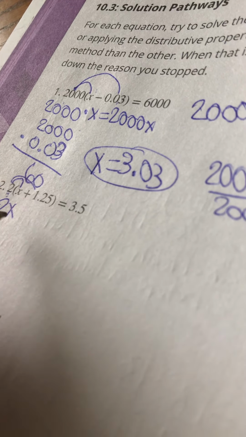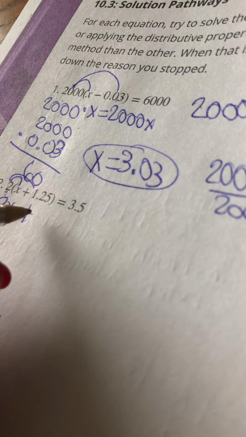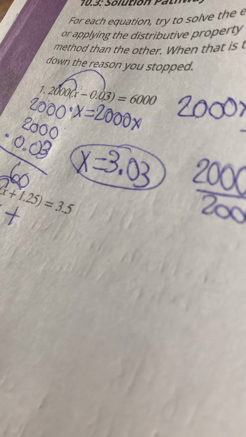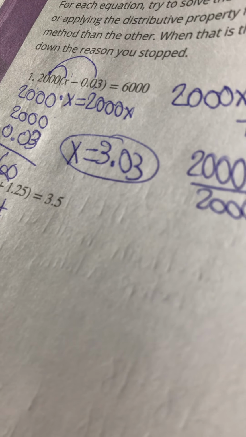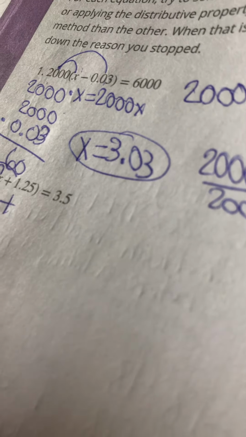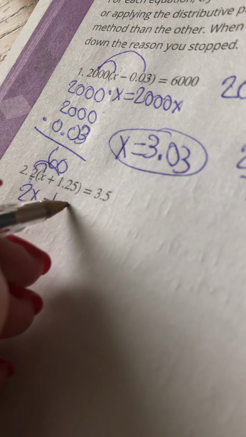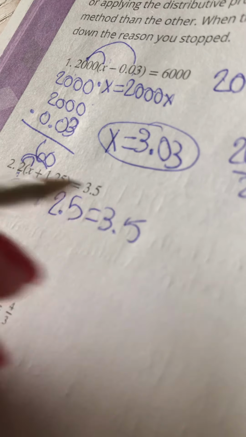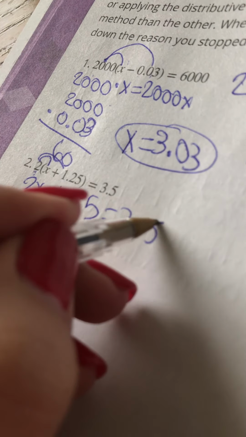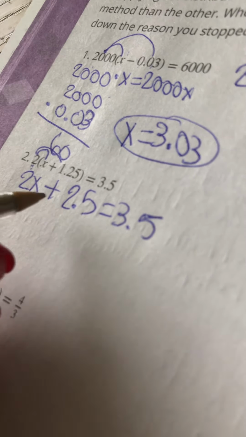So for number 2, again, I have to do 2 times x, which is 2x, and 2 times 1.25, which is 2.5, equals 3.5.